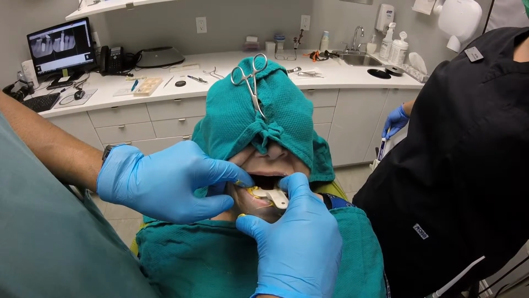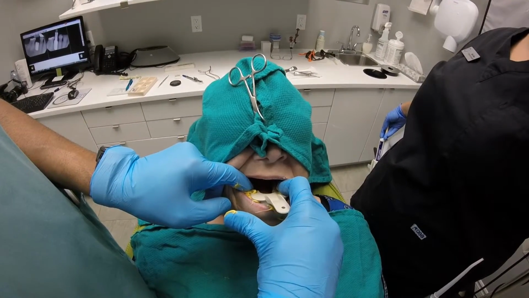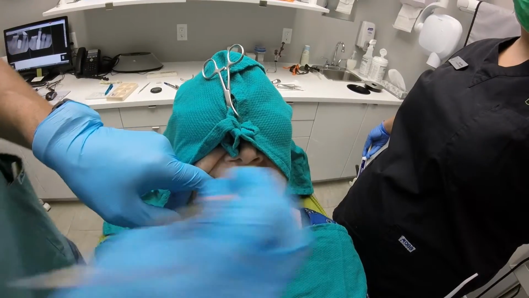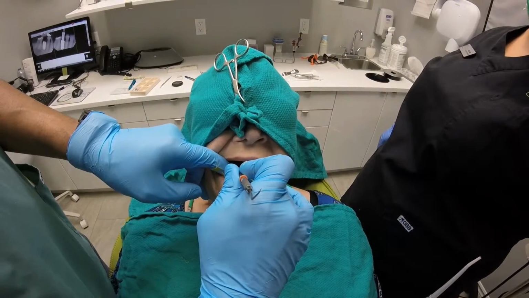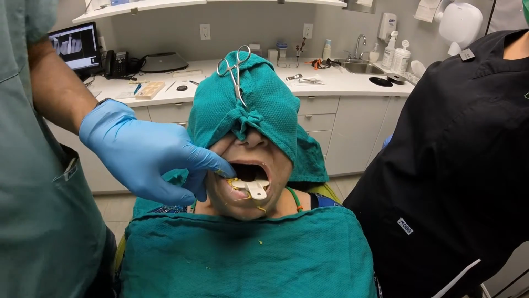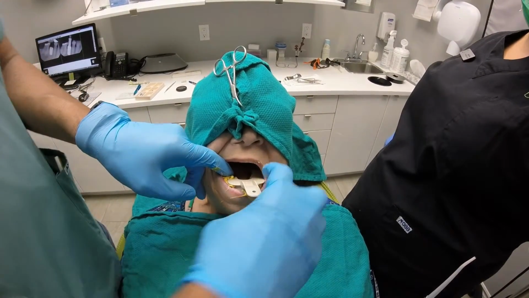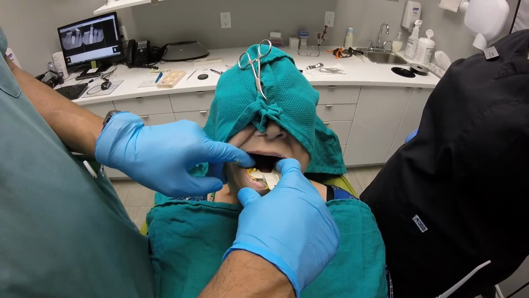So I like using light body. You don't have to use a ton of it. We use mostly heavy body because you want some firmness to the impression material around this transfer coping. But if you don't use it, you'll get a very, very poorly detailed impression. So we're just taking the bits of the impression material off that little port there so we can get the screwdriver back in there to pop this puppy out.